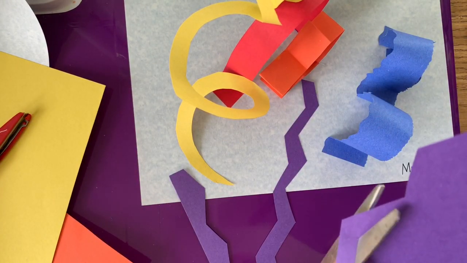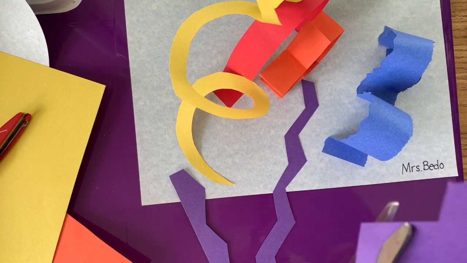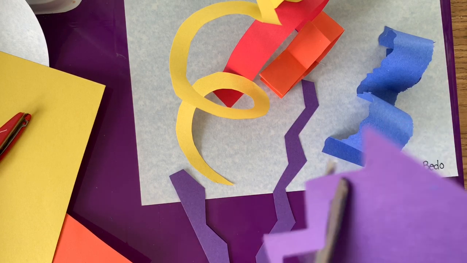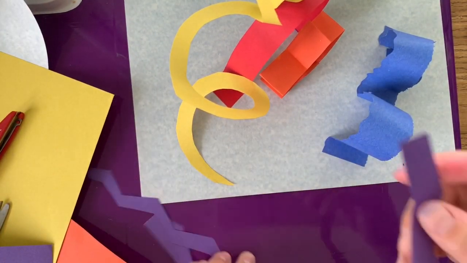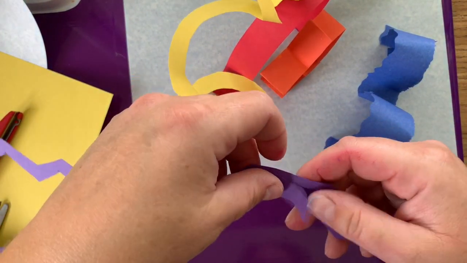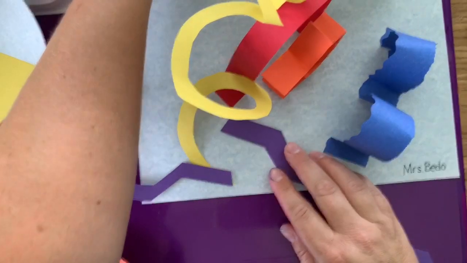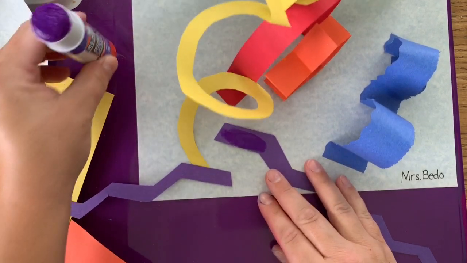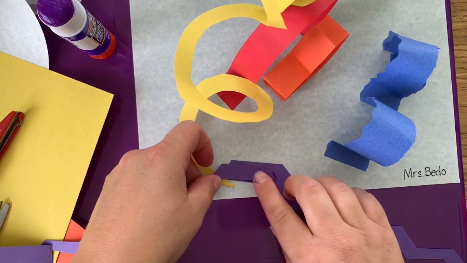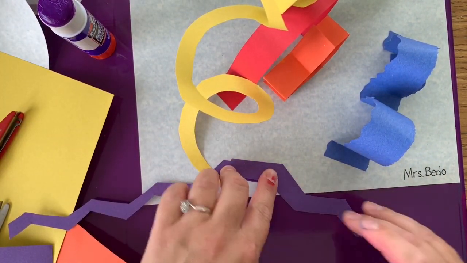So if you want to make your pieces even longer, let's say this was kind of shorter than I wanted, we can actually take two pieces and glue them together as well. So let me take my glue. Oops, I should probably not have done that on my paper, but luckily I didn't get any on the bottom.